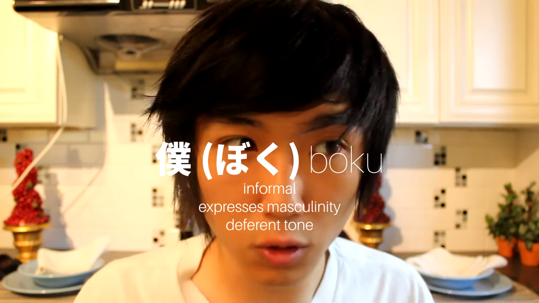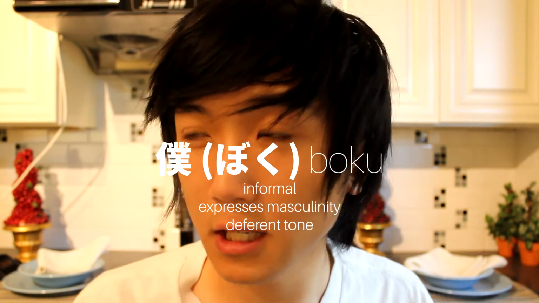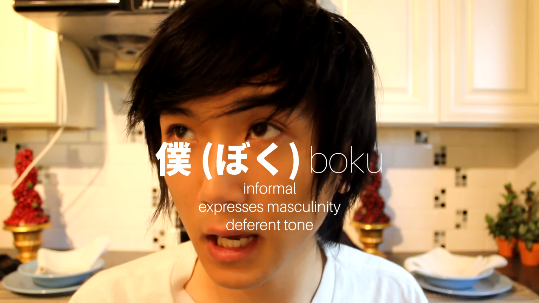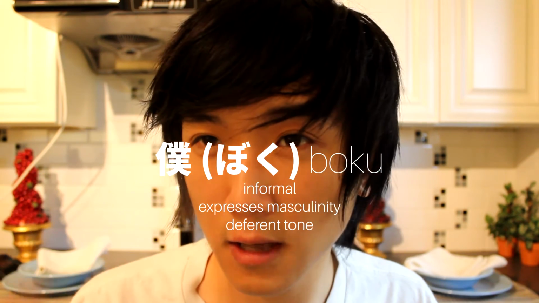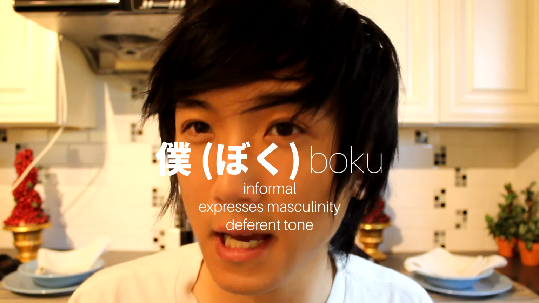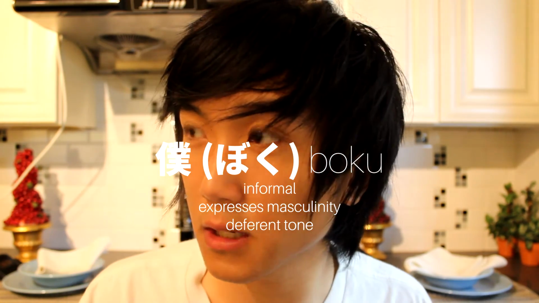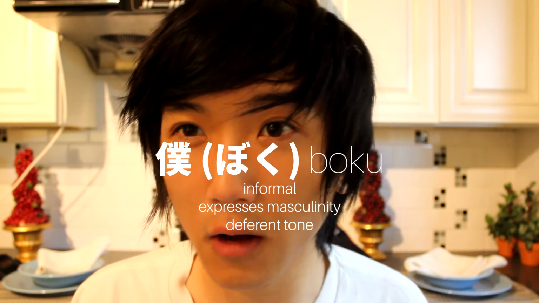Next, we have the word boku, which is informal as well, and it's again mostly used by males, and at times it can also have a different tone to it. Like I said earlier, it has the definition manservant to it, so you can kind of understand how that derives from the meaning.